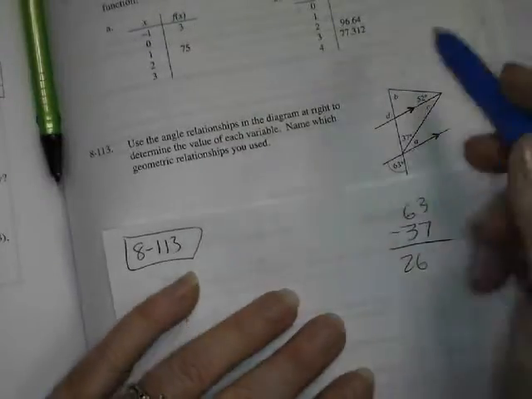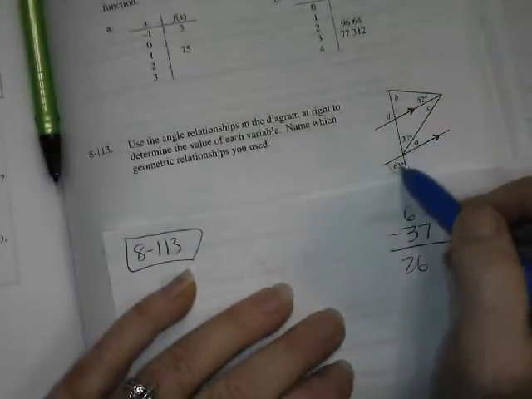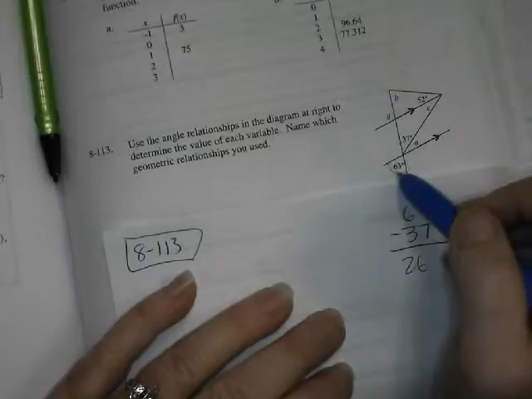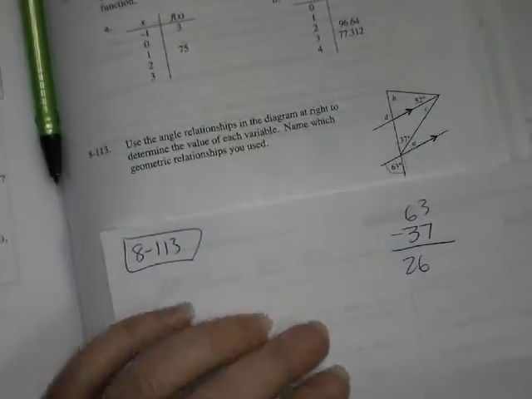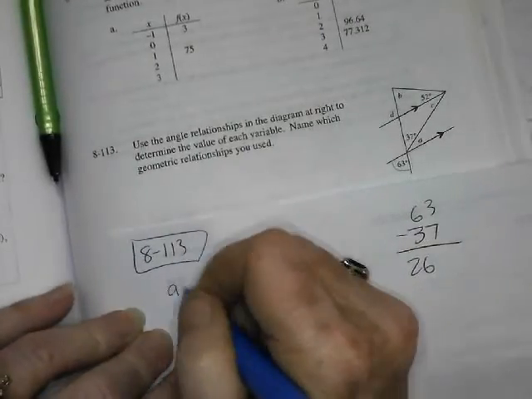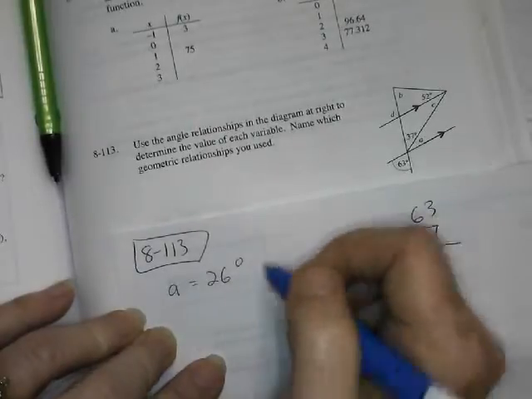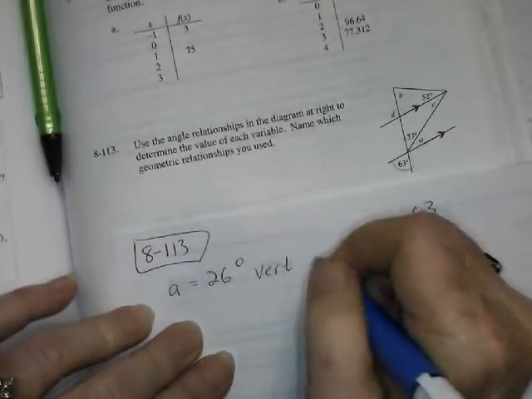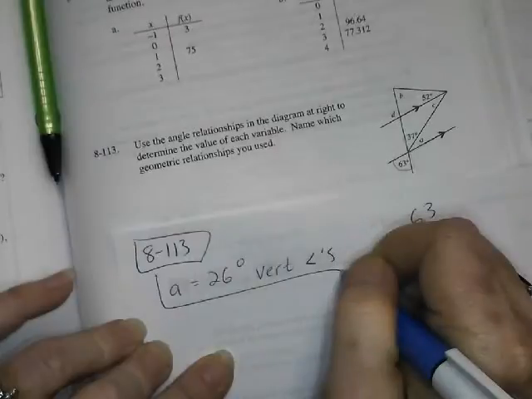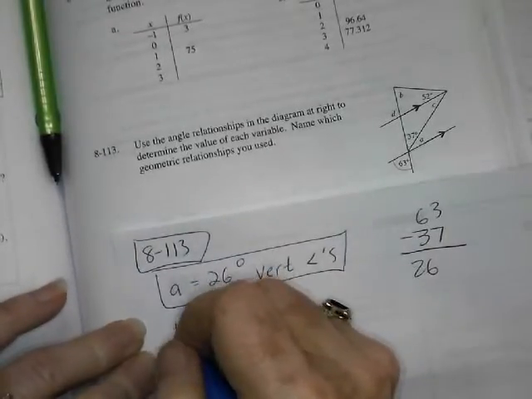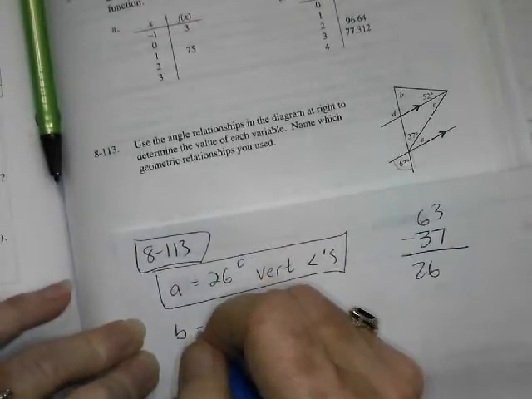Okay, 8-113. So we figured out that we can get A because it's a vertical angle with 63, that we went 63 minus 37, that gave us 26. So we're going to say A equals 26 degrees. And I'm going to write, if it's an alternate interior angle, then C is also 26. Right? Yeah.